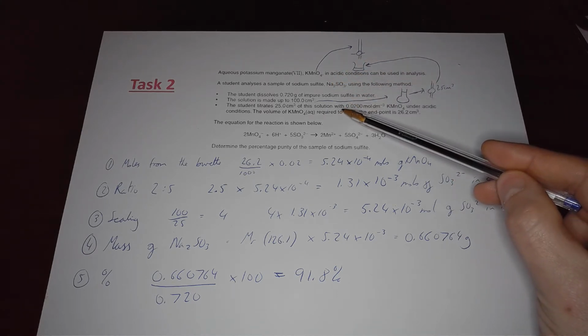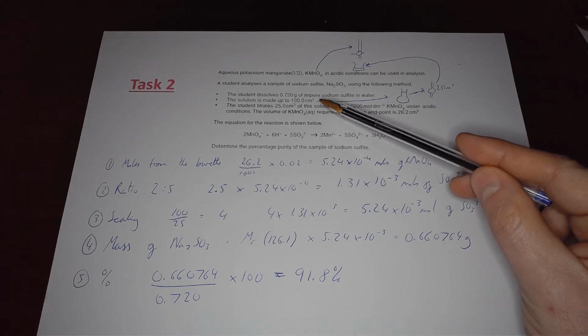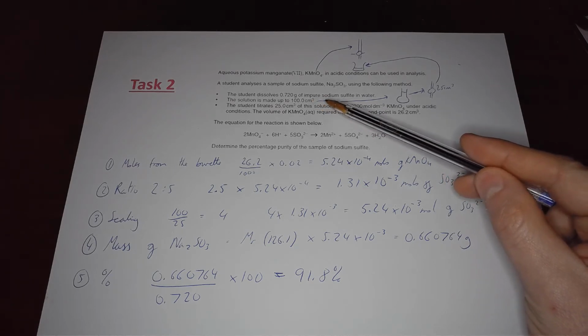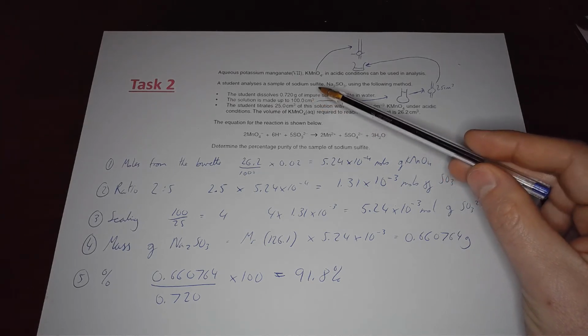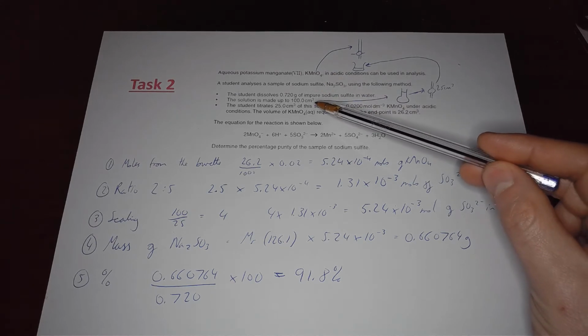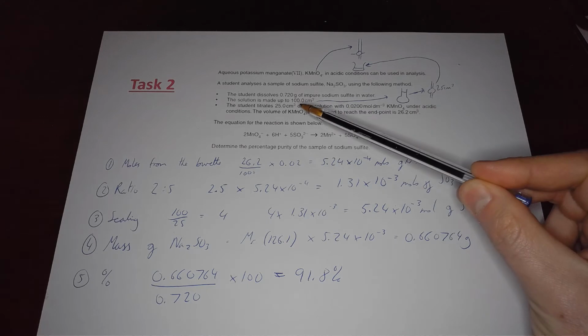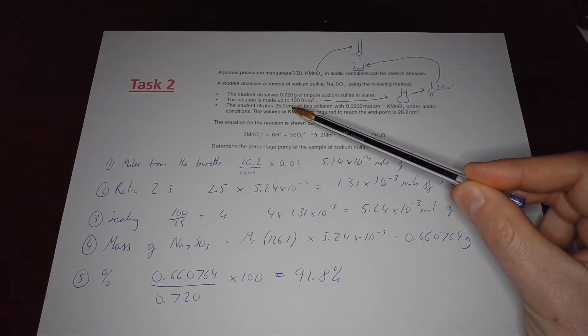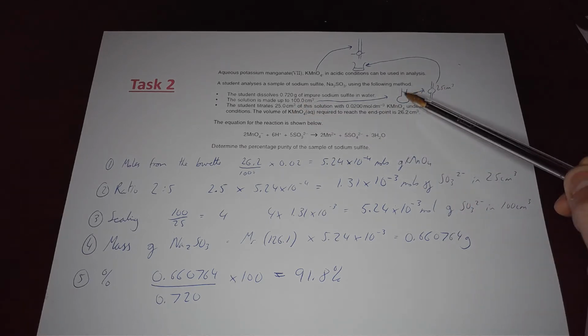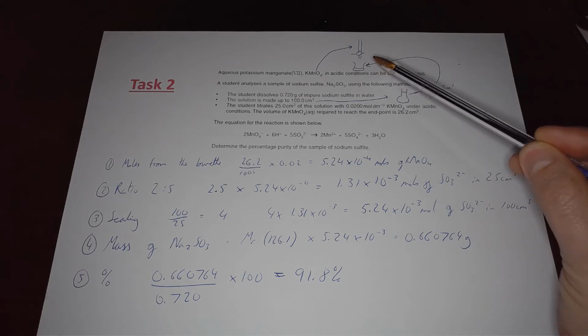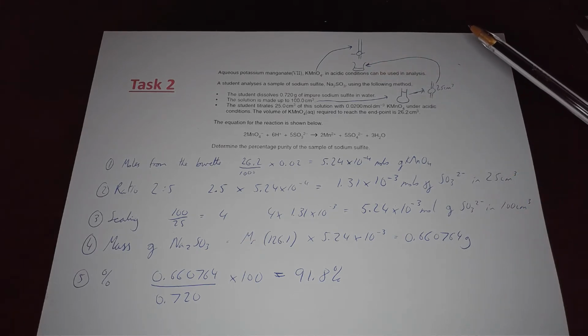Then they've got this impure sodium sulfite, 0.72 grams. We're going to try and work out its purity. They dissolve that up in 100 centimetres cubed, which will be in a volumetric flask. And every time I do the titration, they take a sample of 25 centimetres cubed. So take 25 from the 100 and run a titration. So they'll do the titration more than once.